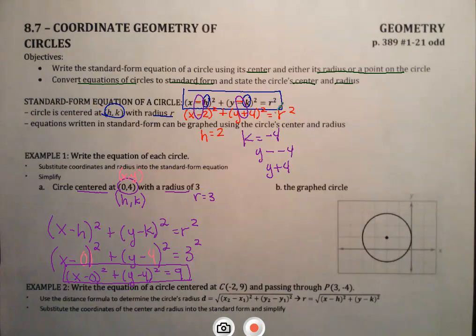Now we want to write the equation of this circle, but it's graphed. So we need the information: where's the center and how long is the radius? That's the info we need. To find our center, we start at 0, we go -2, +1. And the radius, how far is it from the center to the edge? What's that distance? It's a distance of 2. So my radius is 2.